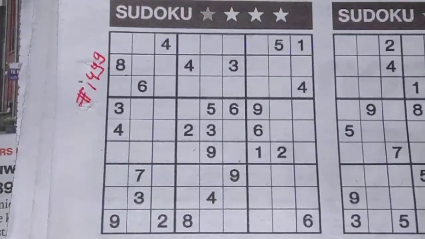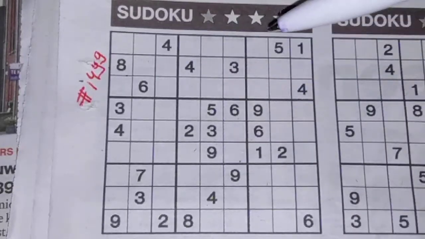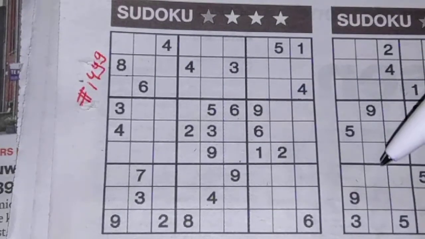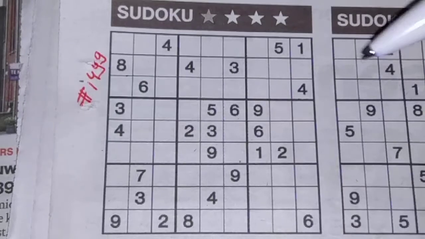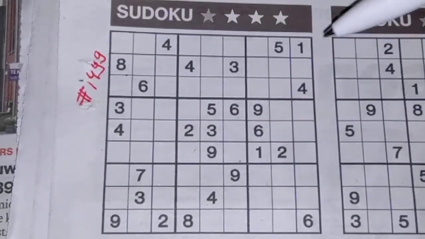Before I start, I always count the printed numbers so you have an indication of the difficulty level. The 1 star Sudoku always has 27 printed numbers.